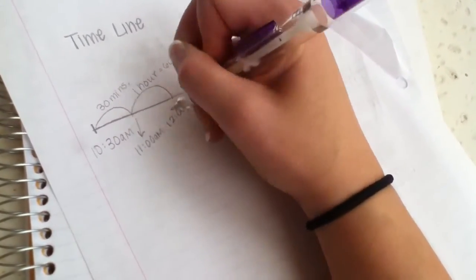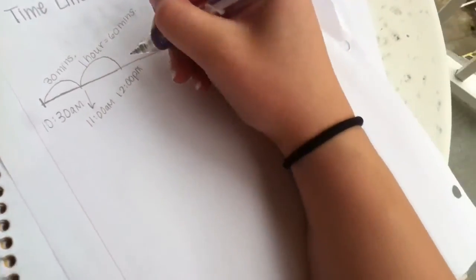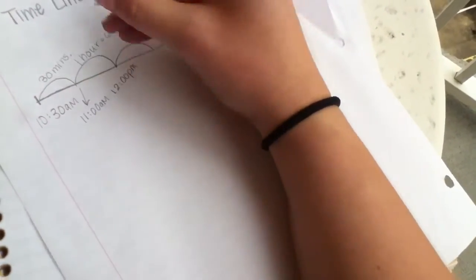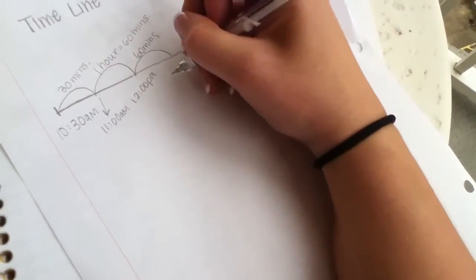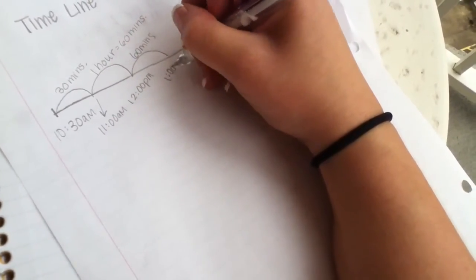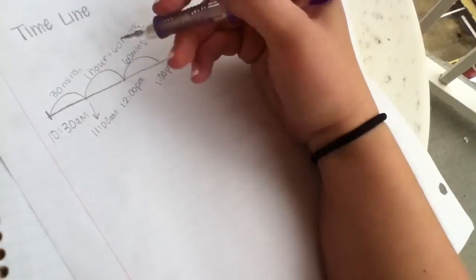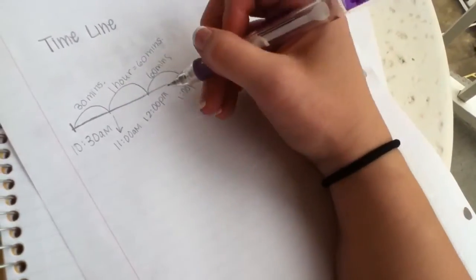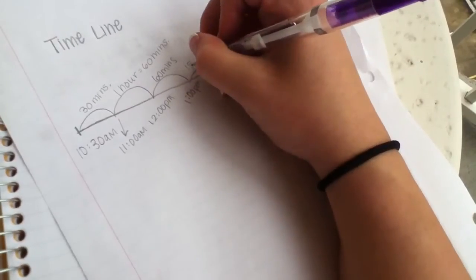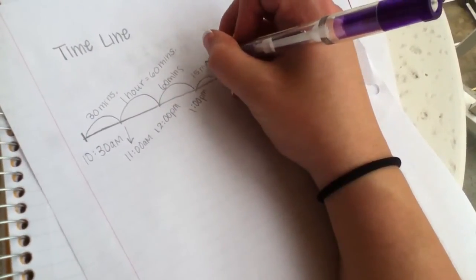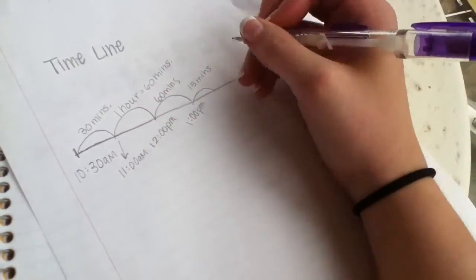So again, we need to keep in mind AM to PM right there. And we're going to do another jump of 60 minutes right here for 1 more hour. And that's going to bring us to 1 o'clock PM. Now that we have 2 hours and 30 minutes, we're going to do one more jump of 15 minutes, because her dance practice is 2 hours and 45 minutes.